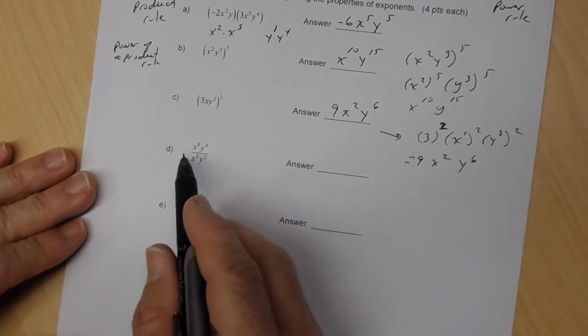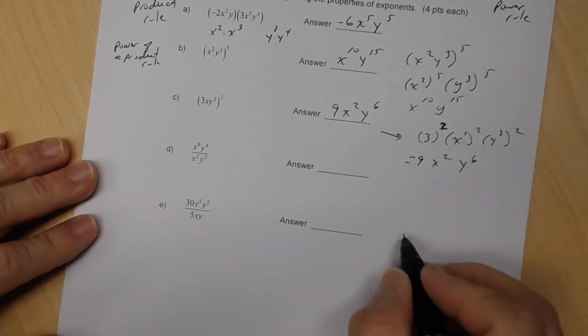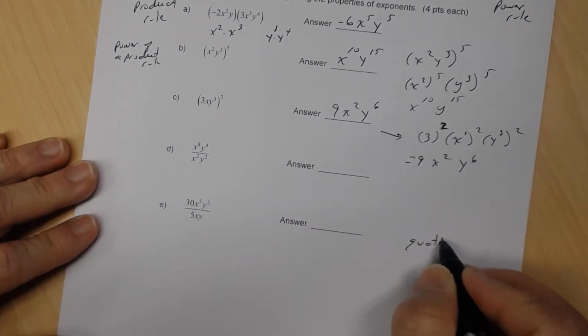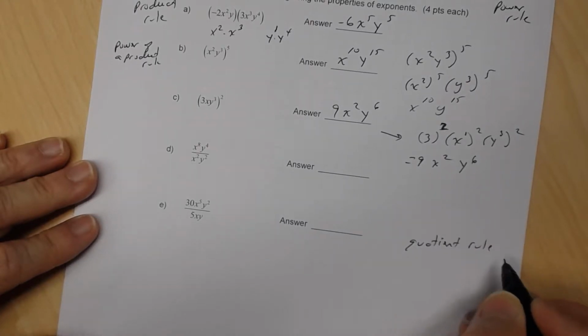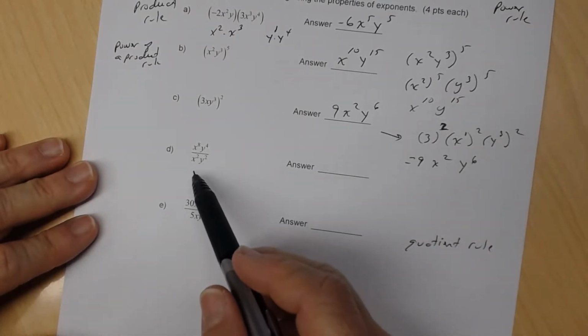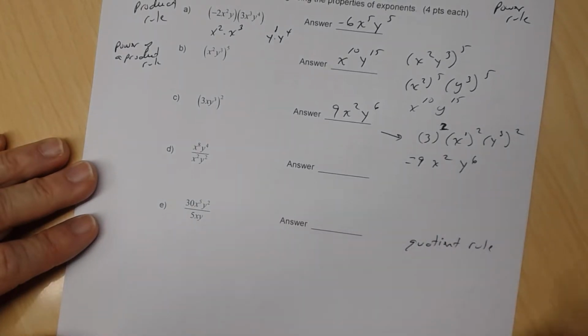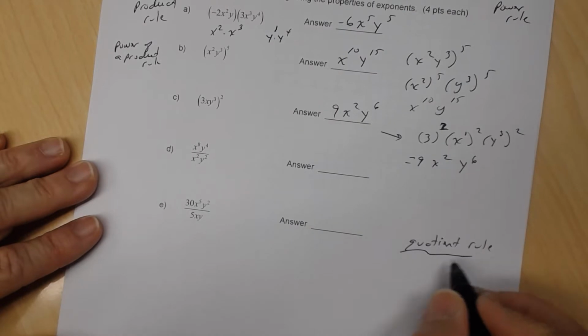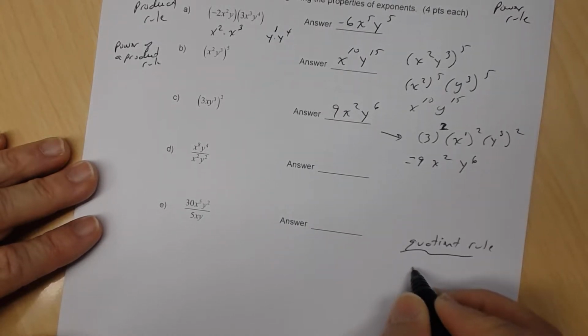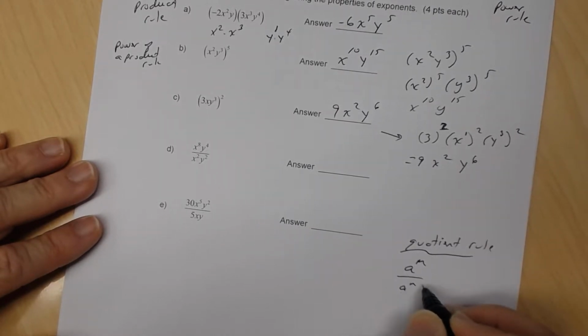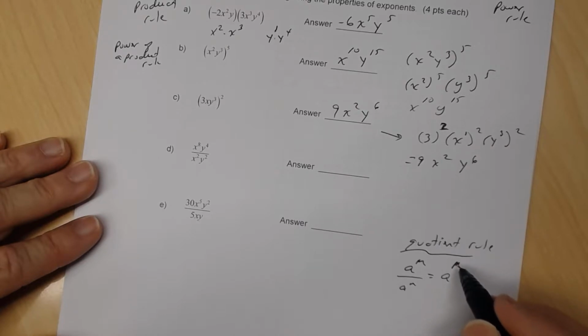All right, so in D and E, you're going to use the quotient rule. So the quotient rule is where you're dividing like bases. See x in the numerator, x in the denominator, y in the numerator, y in the denominator. So you're dividing like bases. So when you divide like bases, so let's say I had a to the m divided by a to the n. So when you divide like bases, you subtract exponents. So it will be the base, which is a, raised to the exponent in the numerator minus the exponent in the denominator.